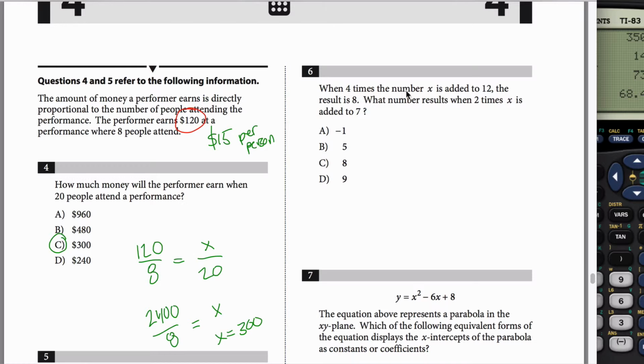Number 6, 4 times the number x is added to 12. The result is 8. Okay, so that occurs a fair amount in here as well, where they give you sentences in English and you want to translate it into an equation. So 4 times the number x is added to 12, so I got 12 plus 4x. The result is 8. I translate that sentence in English to get this right here. And then this is asking you what number results when 2 times x is added to 7. In other words, 2x plus 7 equals what?